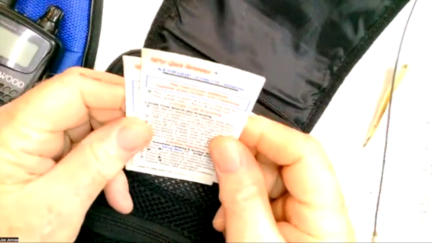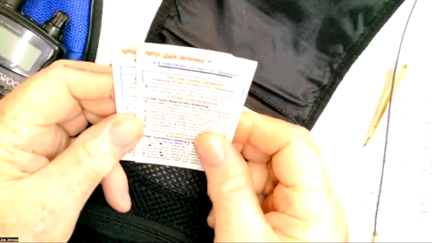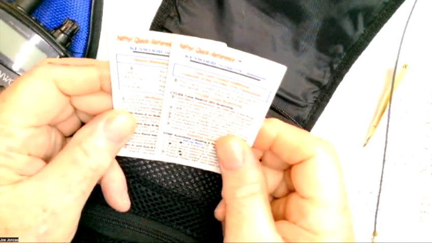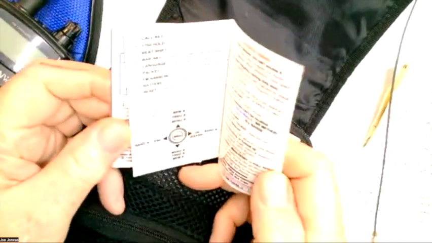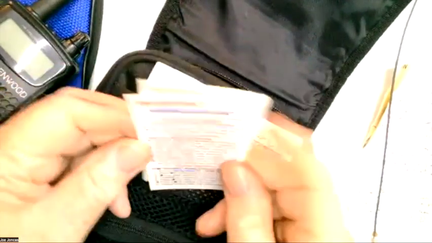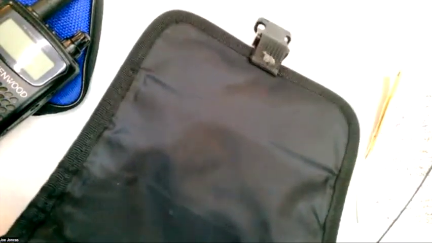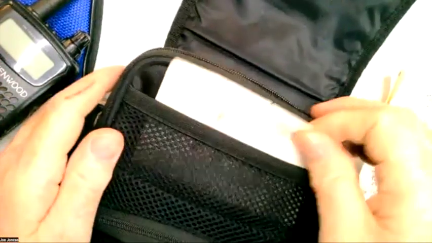Nifty quick reference. This tells you briefly how to set up and work the radio. These are available. You can purchase them. This is especially for those who would like to do emergency communications.